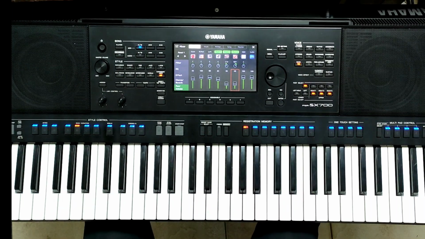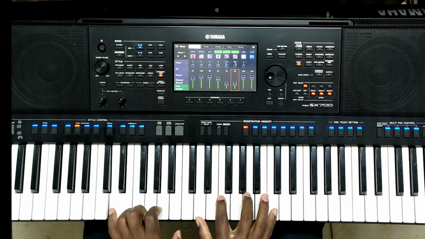Okay. Now, lastly, I would like to do the last song on the same key. Or today, let me favor the F key.